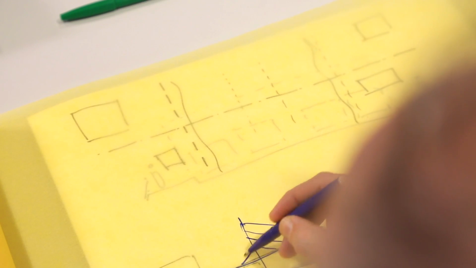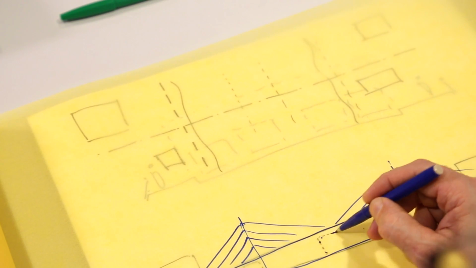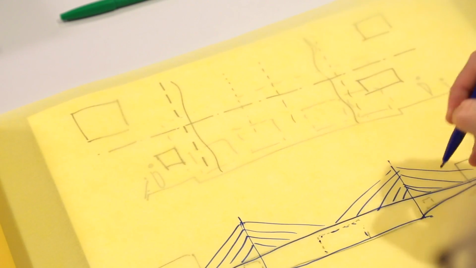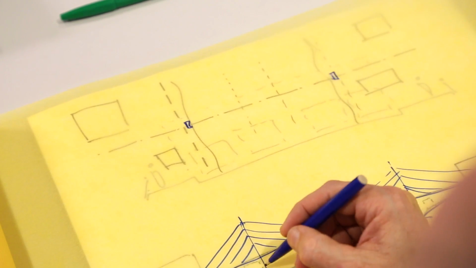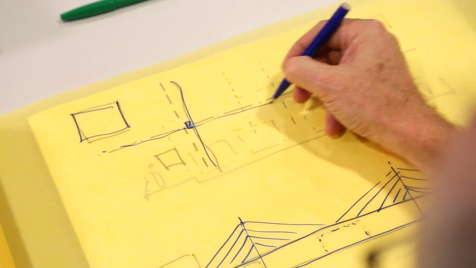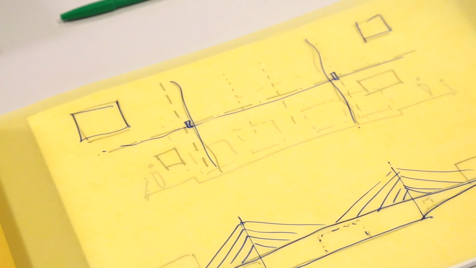So the answer is to look at both the longitudinal and the transverse at the same time, and you could come up with a whole range of different solutions. The plan and long section drawing is very important to be able to understand where the constraints are, where you can put the foundations and where you can't, what you're trying to clear and what you aren't.